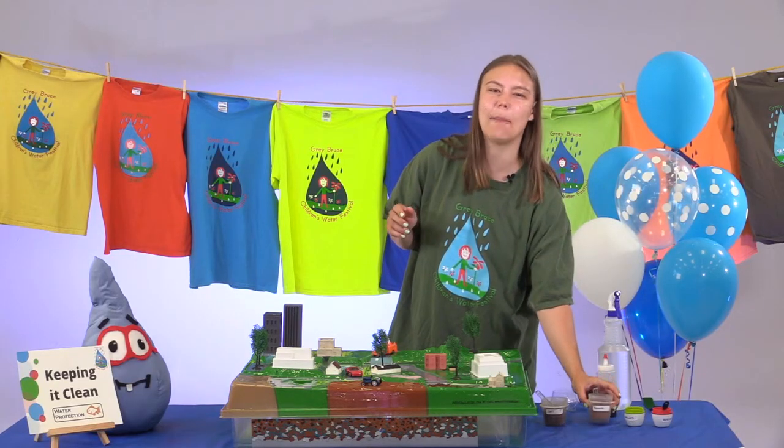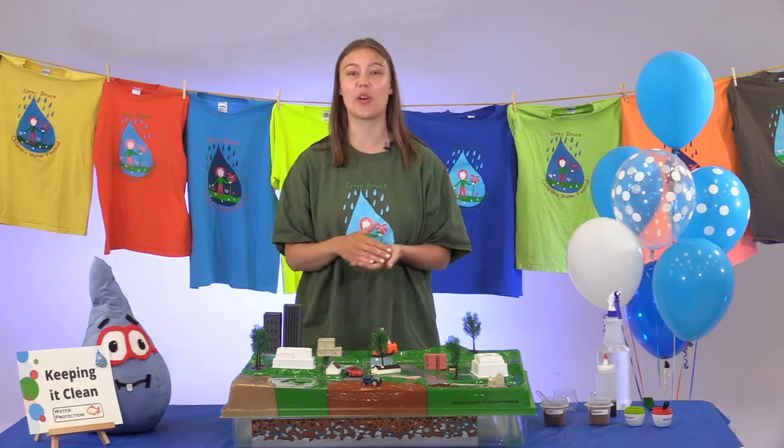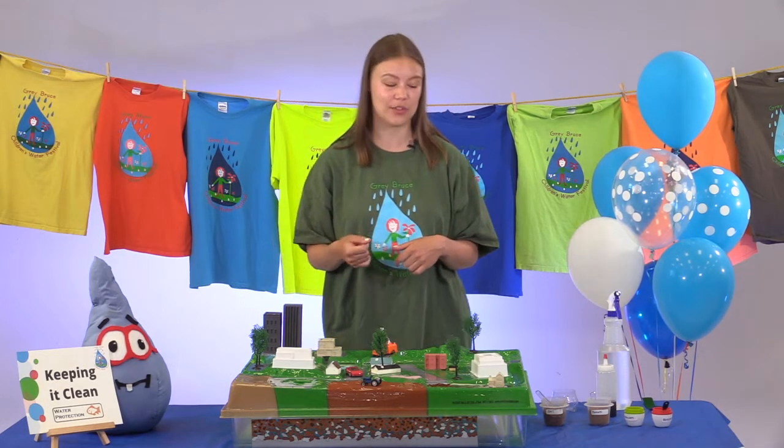What do you think happens if lots of soil, dirt, and manure gets into the water we drink and where the fish and animals live? Think about this as we make it rain. Watch what happens to all of our pollutants. Remember, we have herbicides, fertilizers, and oil from the town, as well as soil, dirt, and manure from the farm.